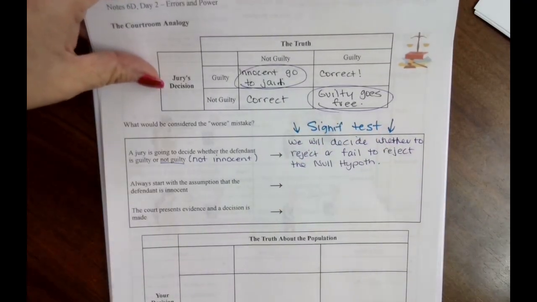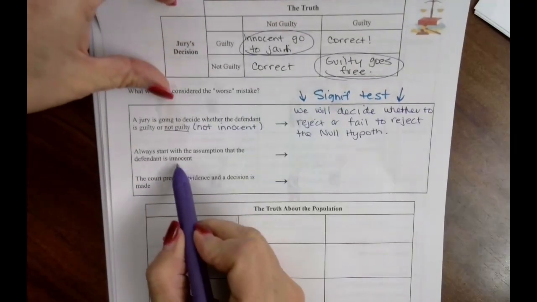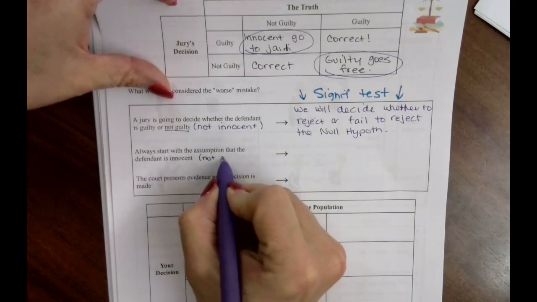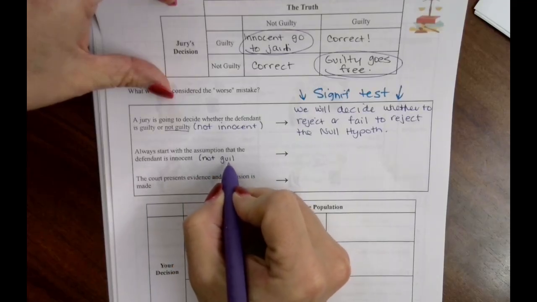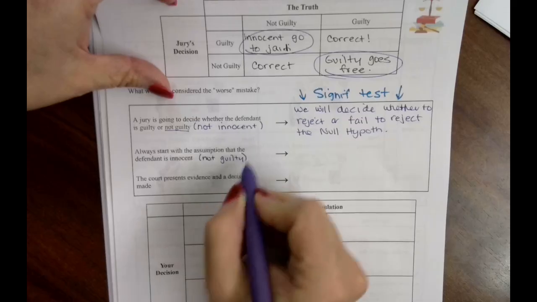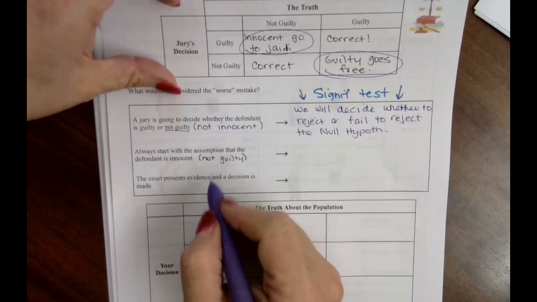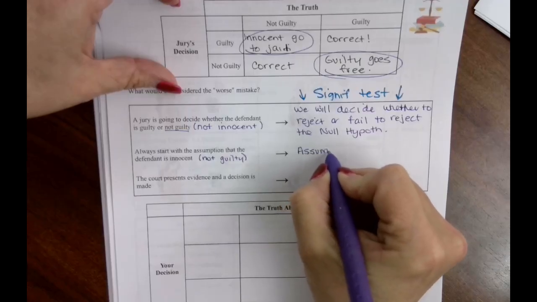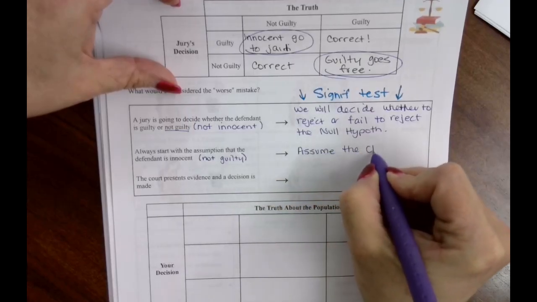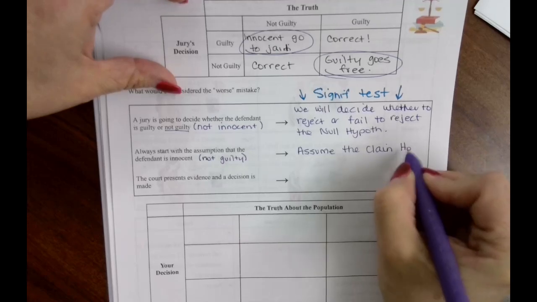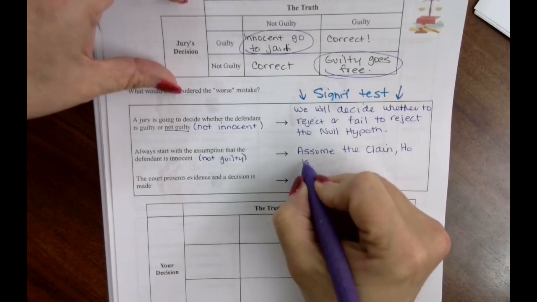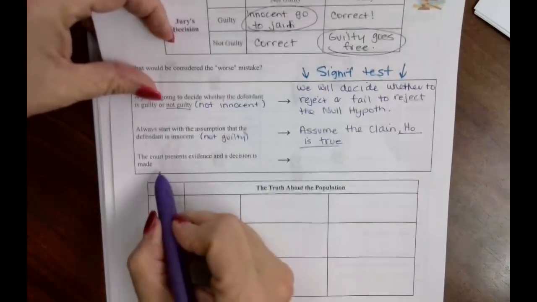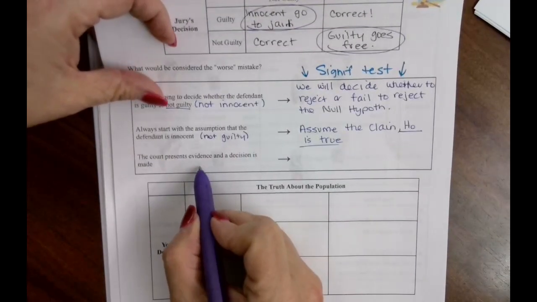So what happens in the courtroom? They always start with the assumption that the defendant is innocent, or we're going to say not guilty. You've heard that innocent until proven guilty, right? So that's how we're going to start. And this is the same thing with the significance test. We're going to assume the claim, and the claim is always going to be our null hypothesis. So our claim is true. Very important. We always assume that this is true. Okay, then the court goes in, they present their evidence, and a decision is made.